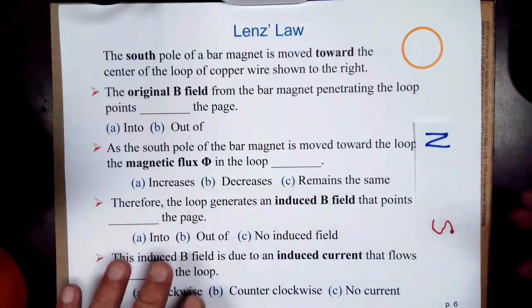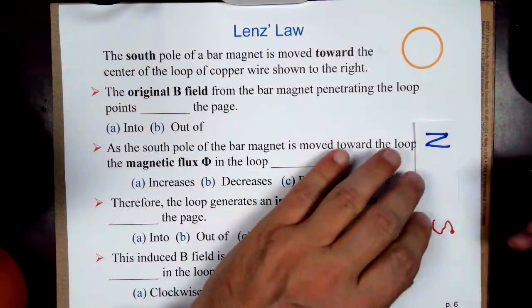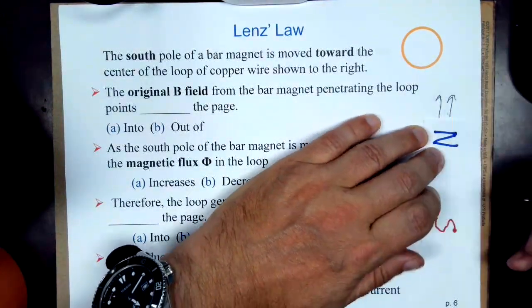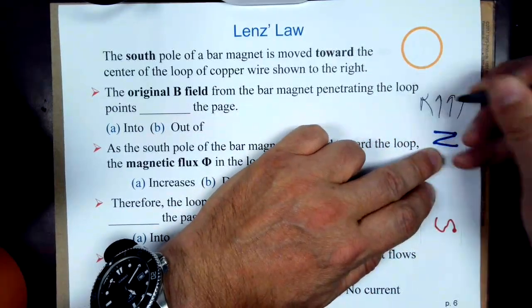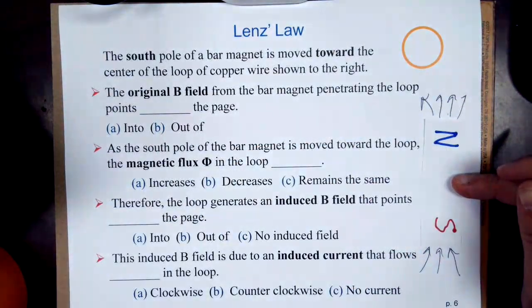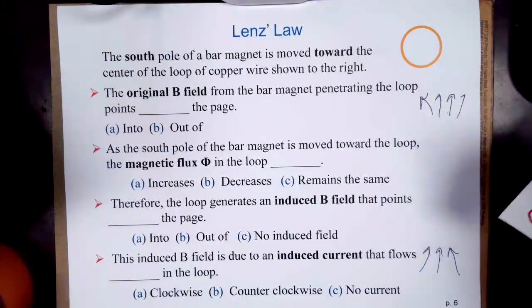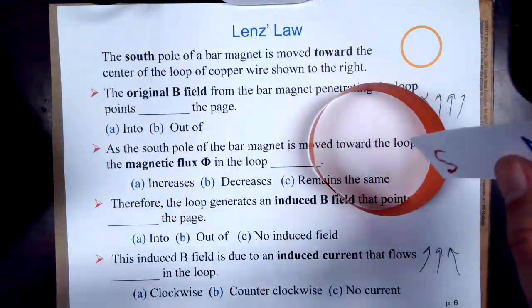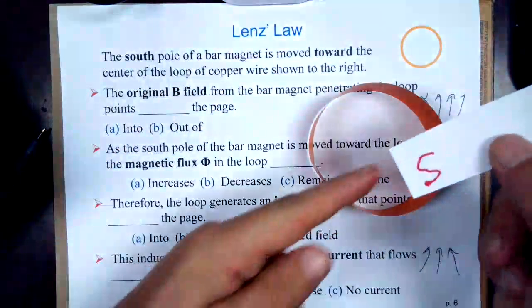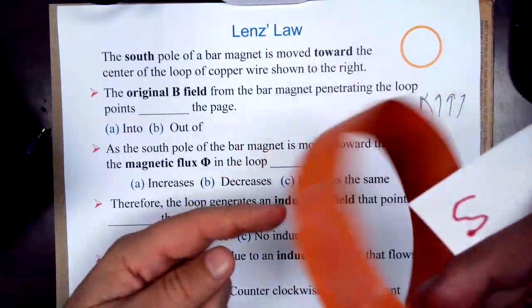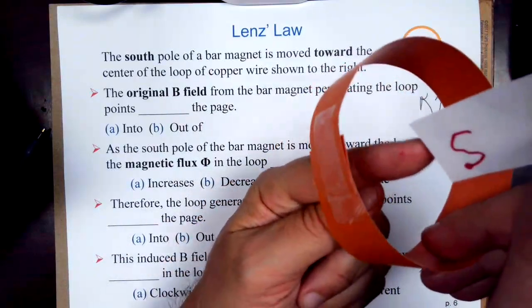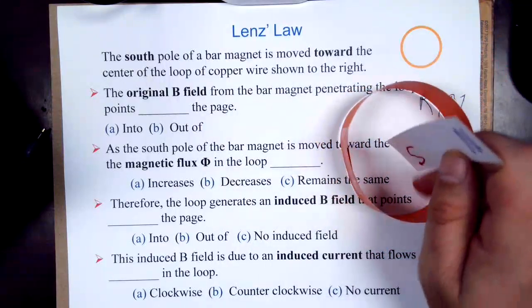Well, the first thing is we want to see which direction the magnetic field lines point. So if we remember here, if we are at the North Pole, that means our field lines are pointing out of the North Pole, and they are pointing into the South Pole. So when we are visualizing this, the field lines are pointing into the South Pole of the magnet. And so as we bring it closer to the wire, the magnetic field lines are pointing out of the page and up towards the south pole of our magnet.